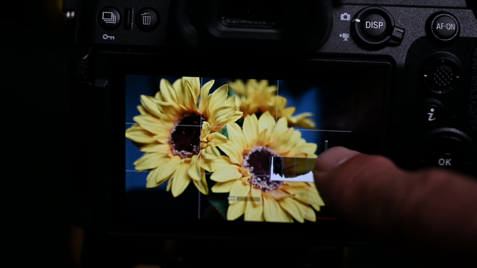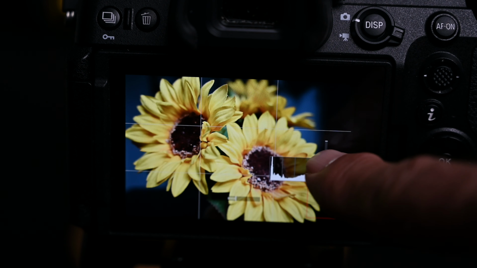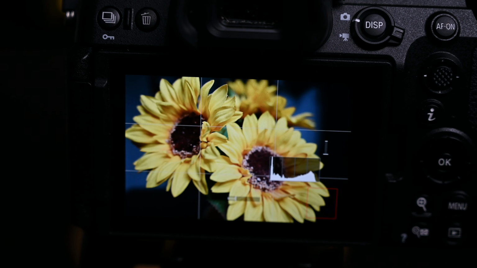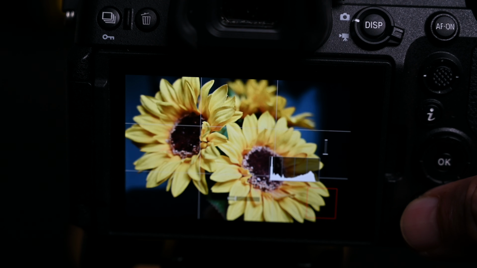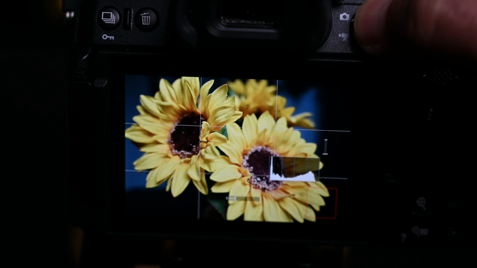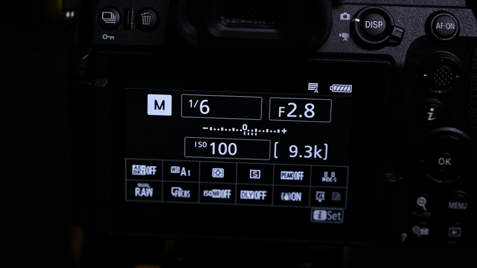So you can have the virtual horizon over here to level your camera. And the last one is the screen where you can see all the information and all the settings of your camera.